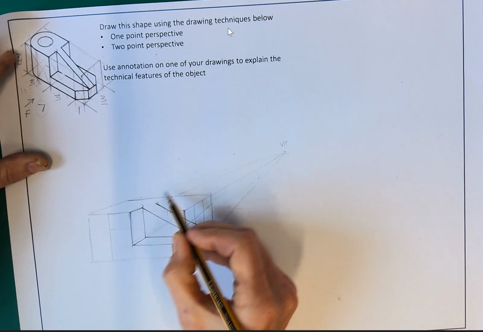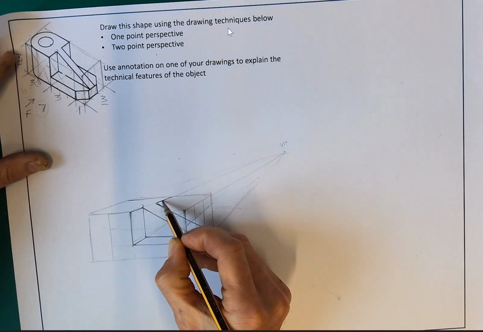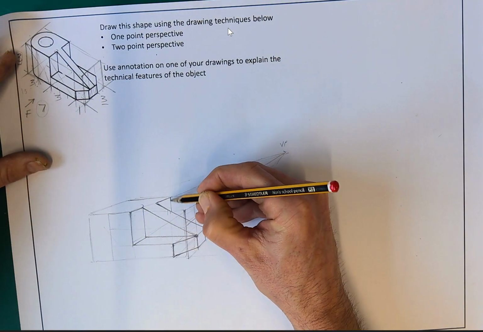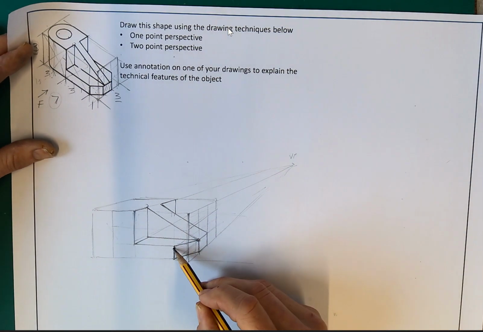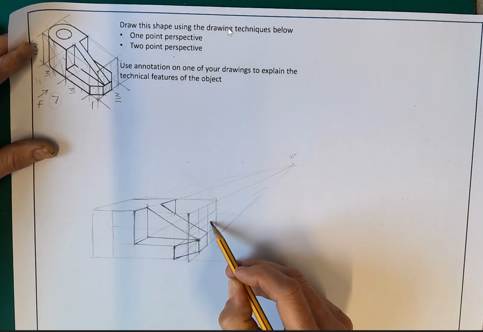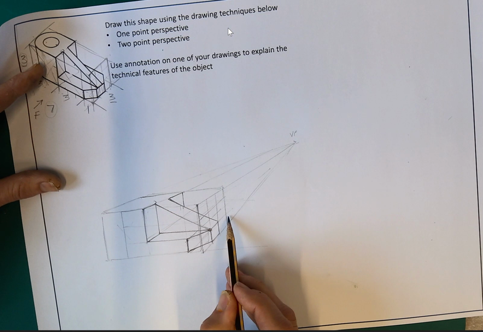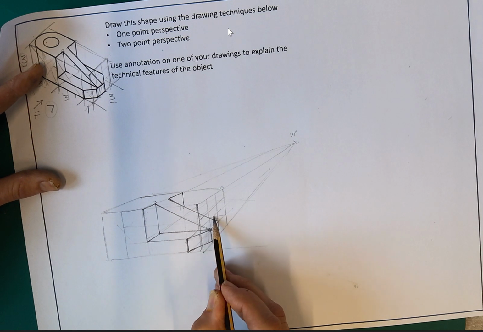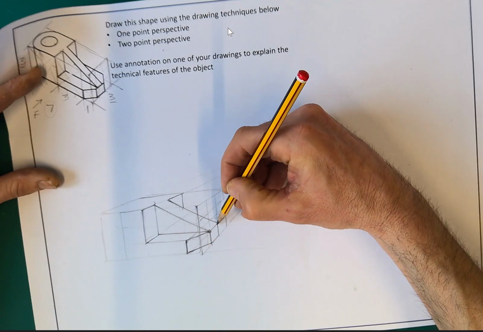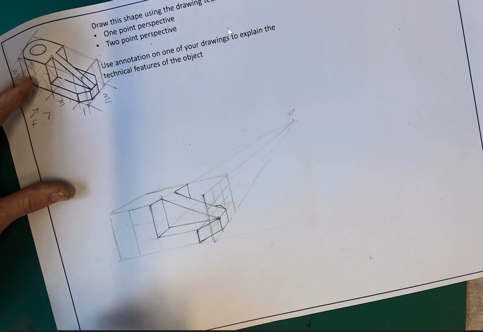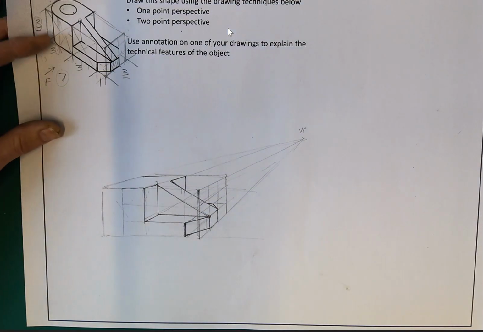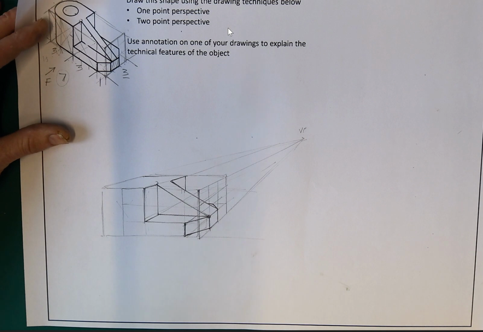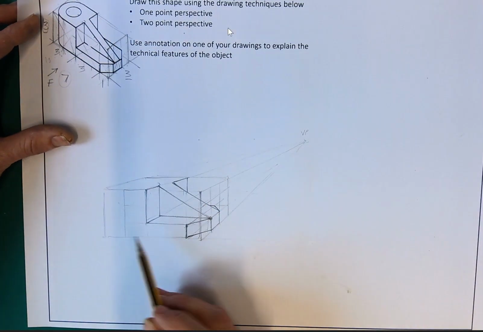And then we have this line here, which goes off and then drops down. So we're really starting to get this drawn in. What I haven't done, I've got to project that back, and then project that back, and have a return on the other side. So that's our shape, apart from the curve and the hole going through the middle.